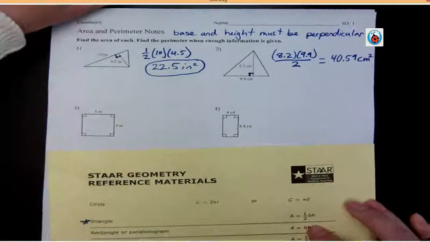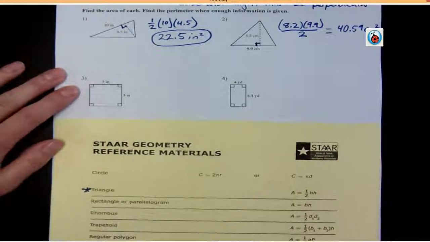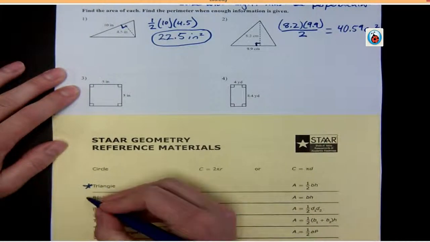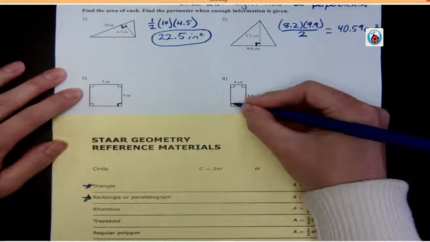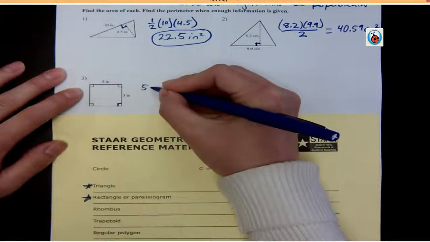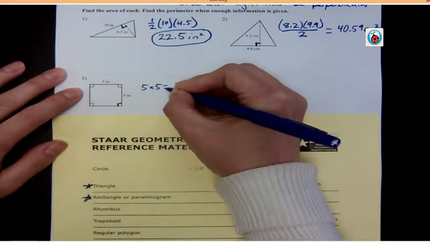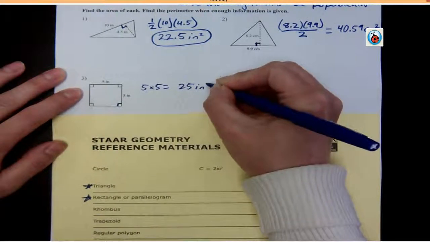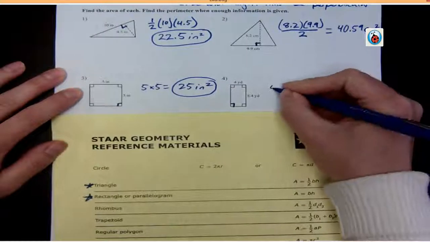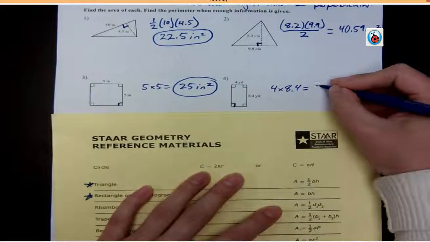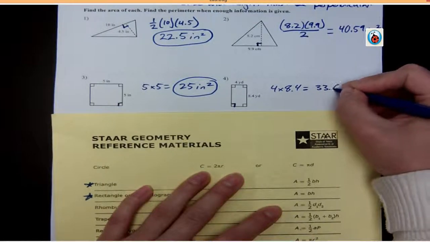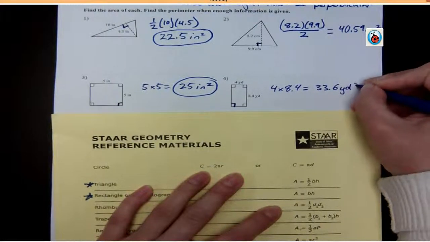Alright, our next two, we just have a square and a rectangle. So we use our second formula here, just base times height. We have the right angles in the corner, so we just multiply side times side. So 5 times 5 equals 25 inches squared. 4 times 8.4, which equals 33.6 yards squared.